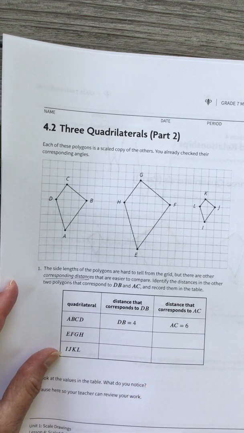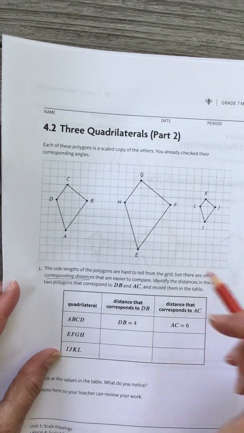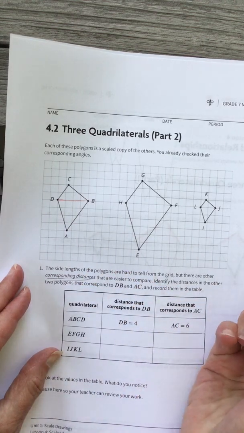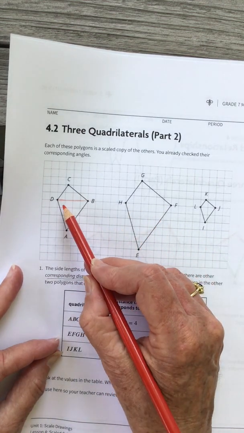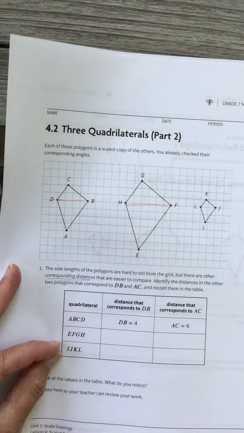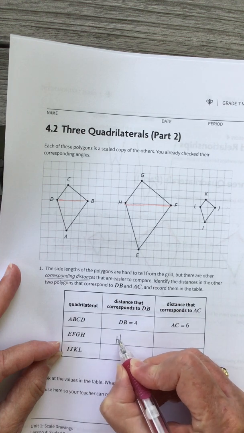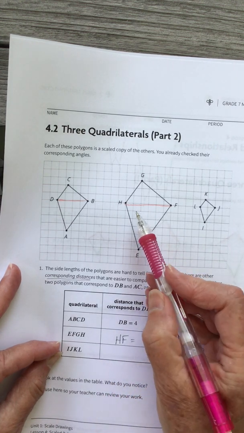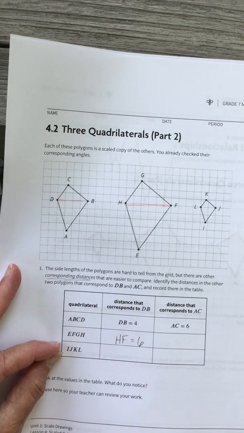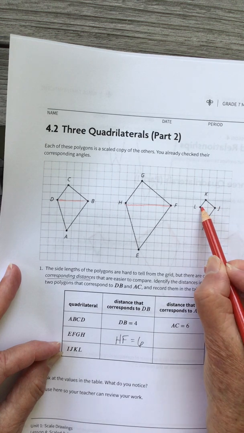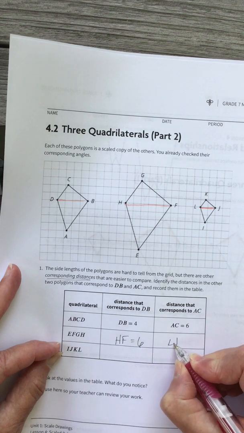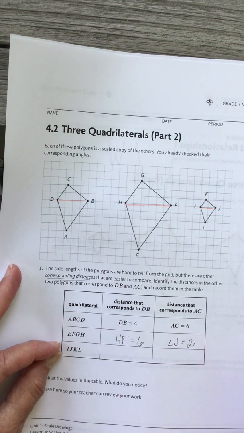All right, so let's try some colored pencils here. So DB is from here to here. Well, what corresponds to that? And that's 4 units long. What corresponds? HF. So we're going to write HF right here. And that equals 1, 2, 3, 4, 5, 6 units. And then over here on the smaller one, what corresponds? LJ. And that looks like it's 2 units.